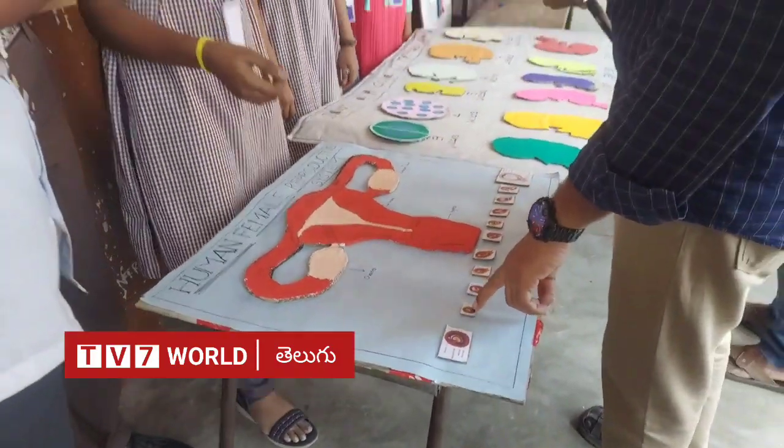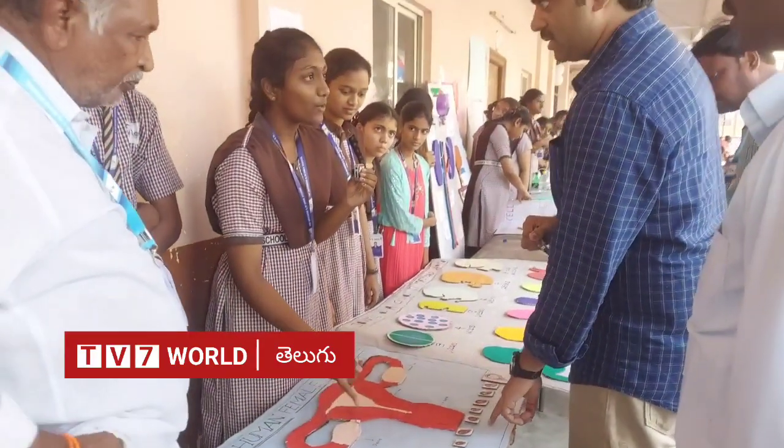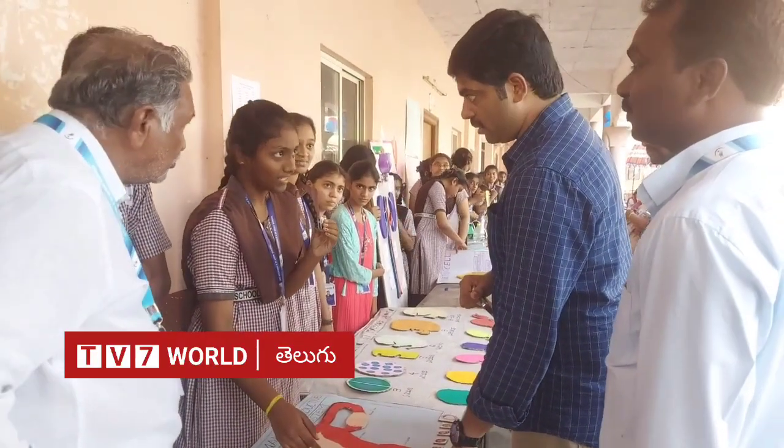And what is this called at this stage? These are the different stages of life. Embryo development, sir. Embryo. Yes.